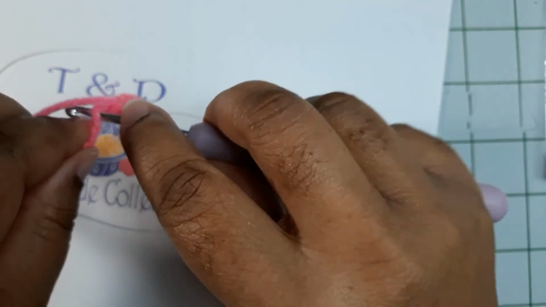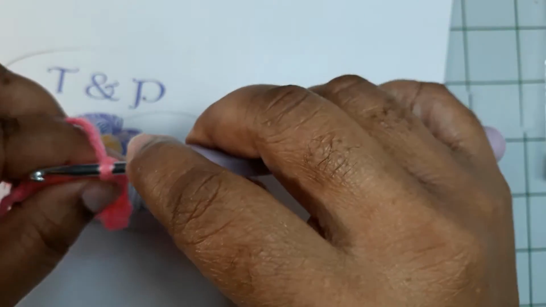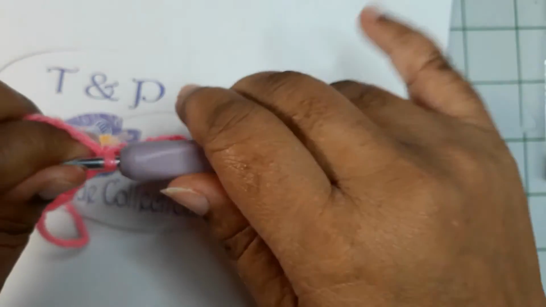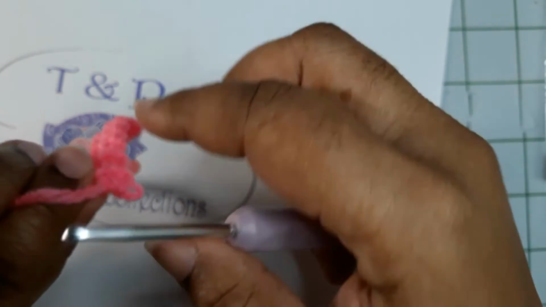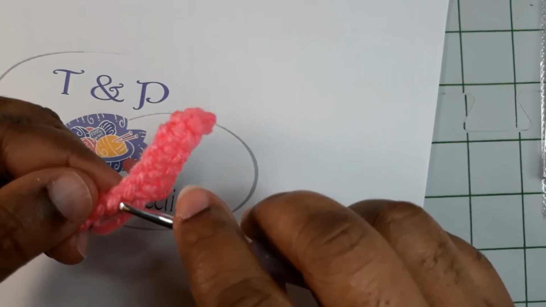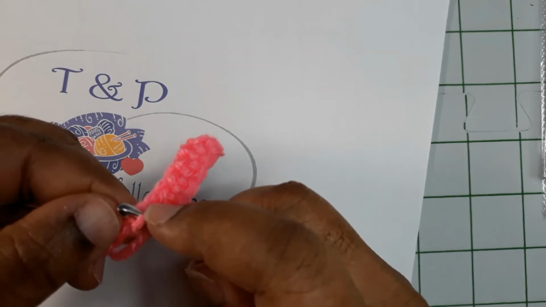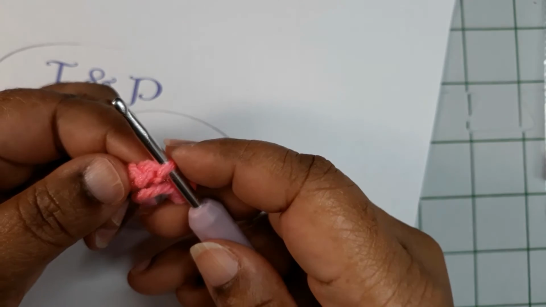Another thing that I would like to show you is, with the chain on the back, there is a little ridge back here. Some people crochet in the back.